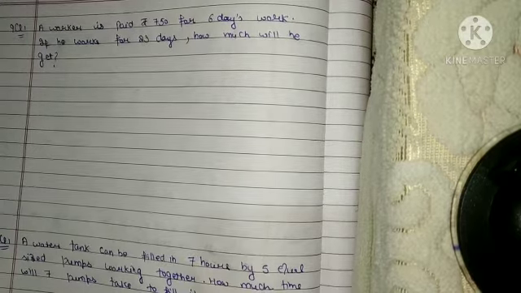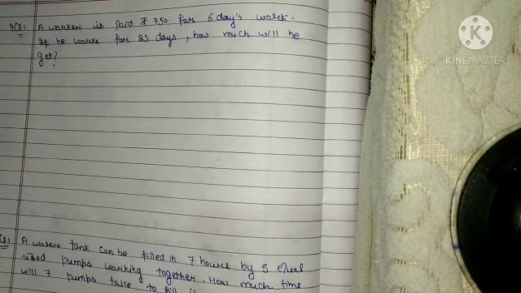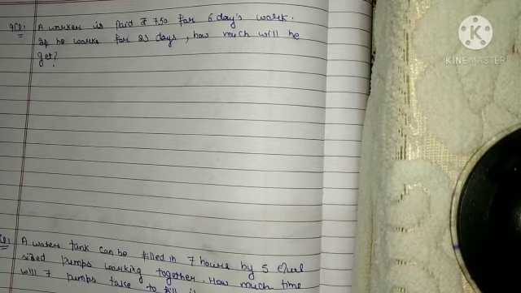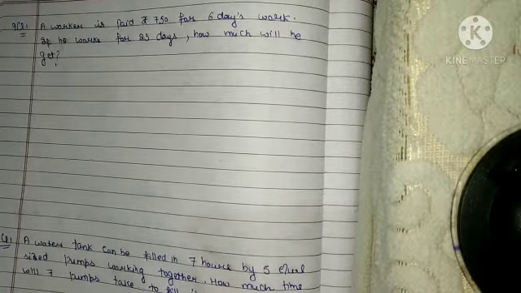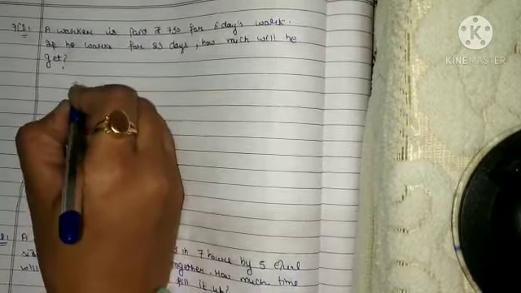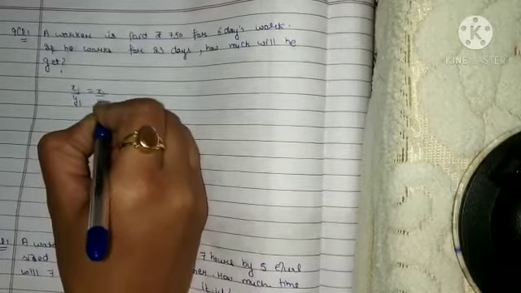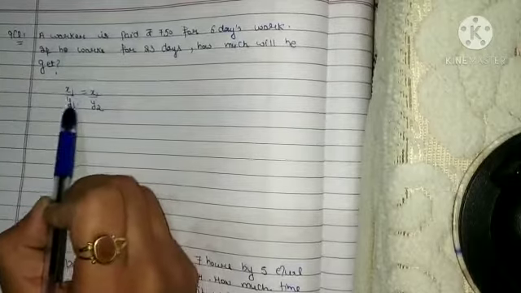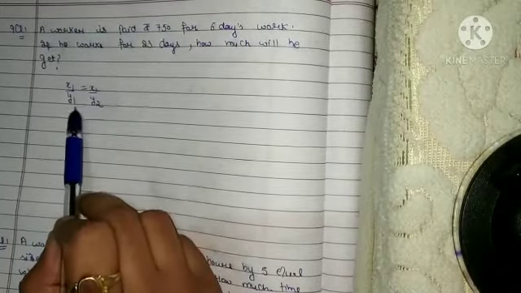It's understood that if the number of days increases, money will also increase. That means if one thing is increased, another thing also increases, so they are in direct proportion. That's why we will apply here the condition of direct proportion. The formula of direct proportion is x1 over y1 equals x2 over y2. As we are comparing two quantities, I am taking x1, x2, y1 and y2.